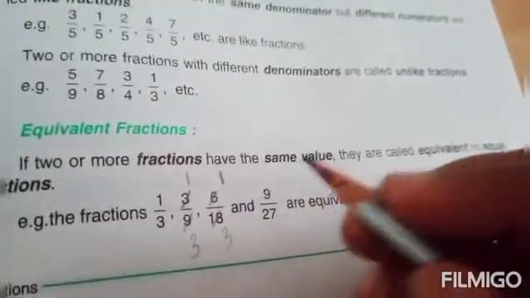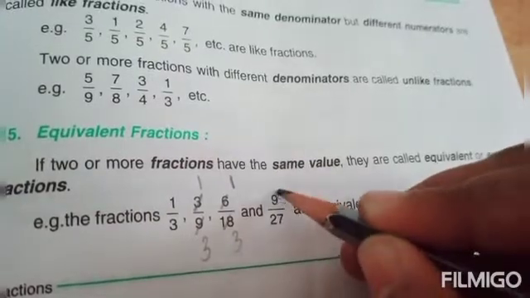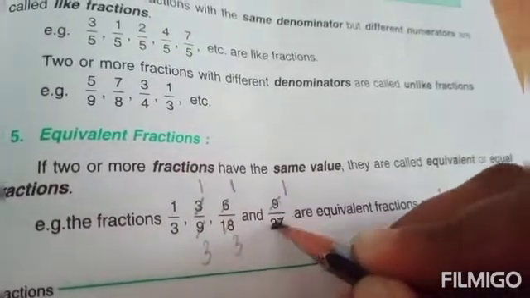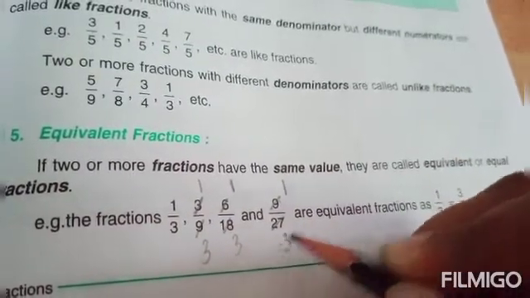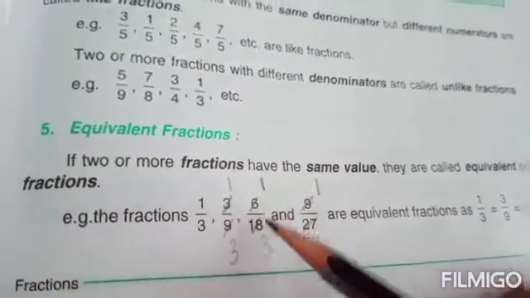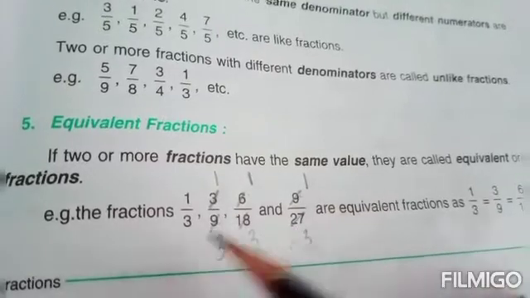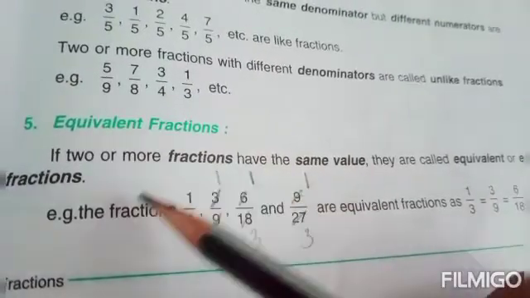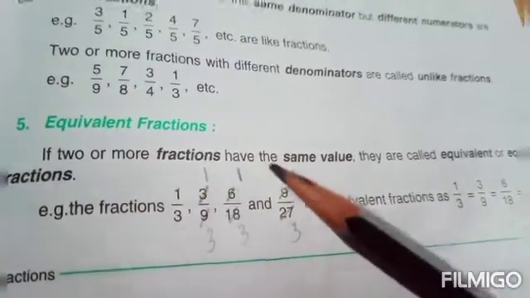Now 9 by 27. This will go in 9. 9 by 9 is 1, 27 by 9 is 3. 1 by 3 again we got. So 1 by 3, 3 by 9, 6 by 18, 9 by 27 are equivalent fractions as their value is the same.